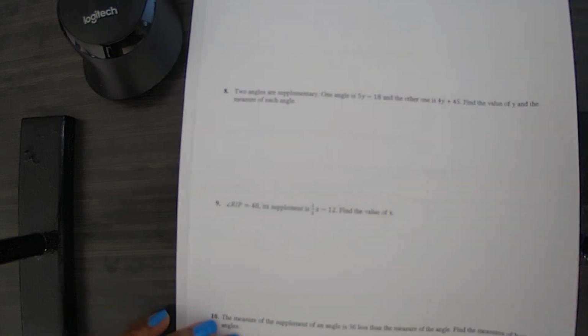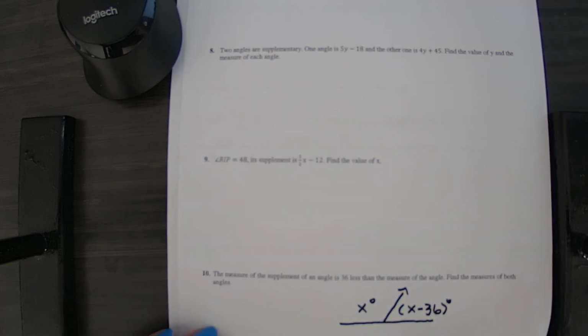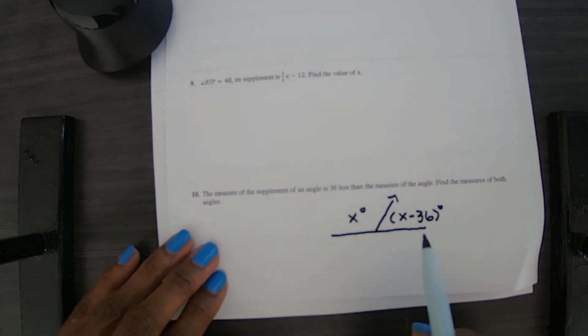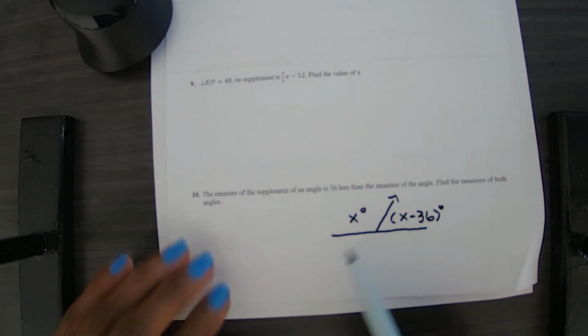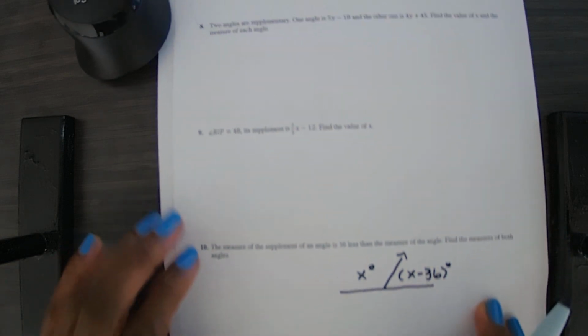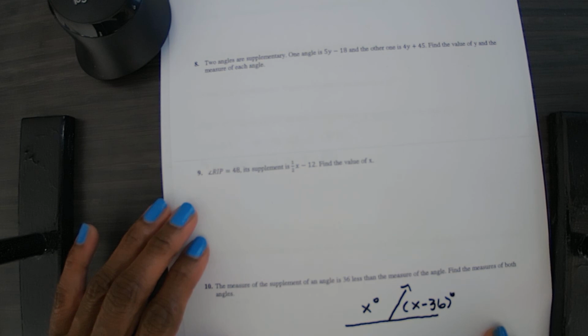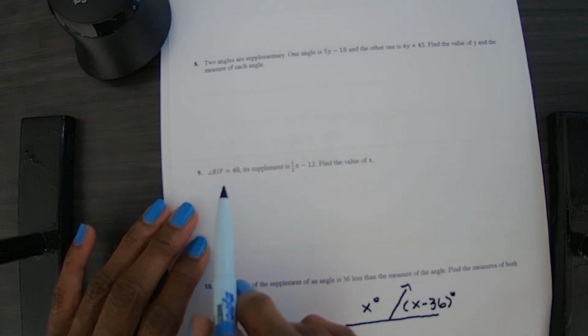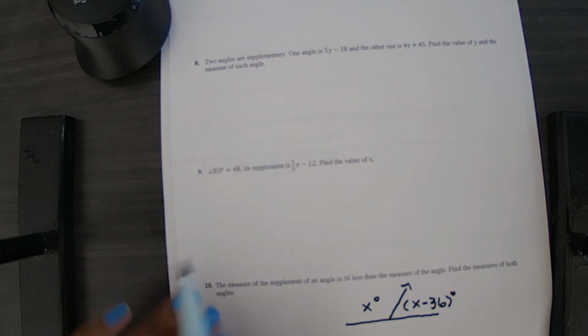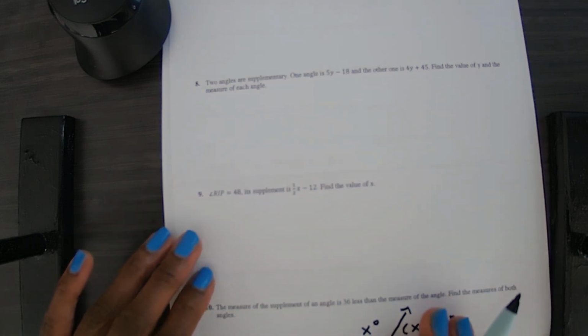You have some more to set up, and when you get down to number 10, I've written that one out for you. There seem to have been a lot of questions about that one in class. And I want to say on number 9, please don't get thrown off, but these two also are going to be equal to 180 degrees. It just looks a little different, but good luck.